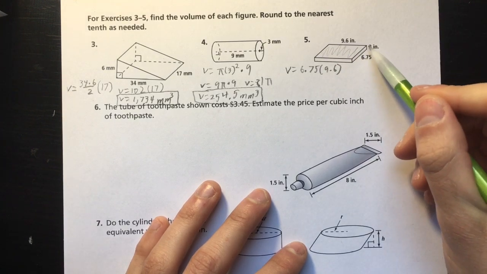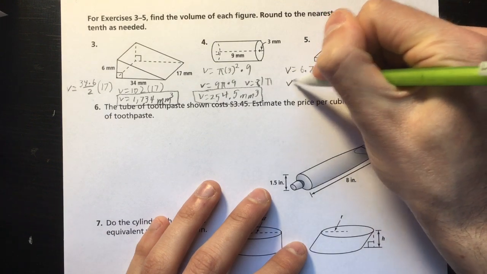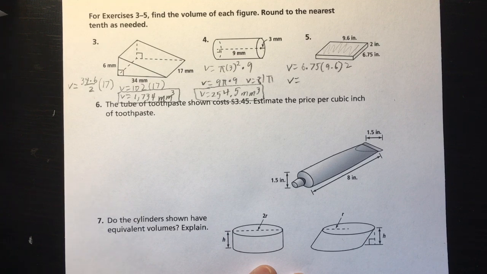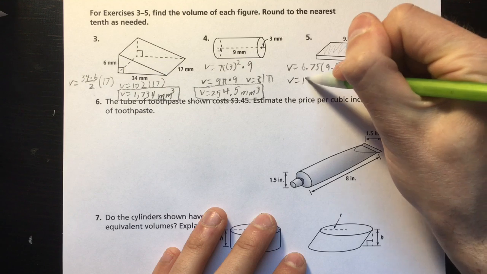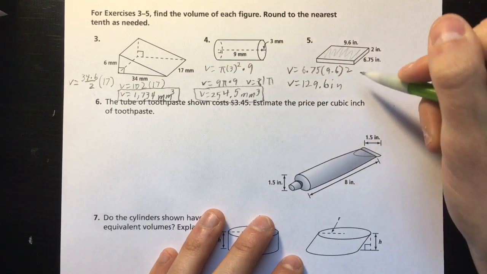And now we just multiply it by the height of 2. So we're going to get a volume of 6.75 times 9.6 times 2, 129.6. And in this case, it's going to be inches cubed.